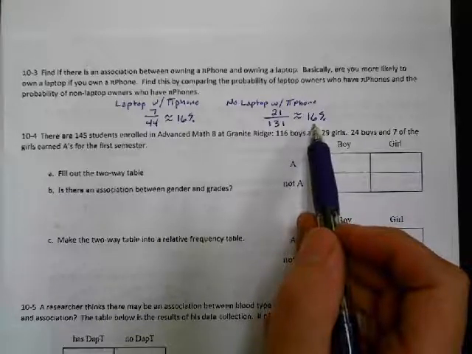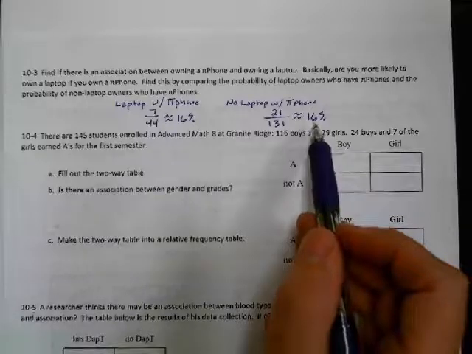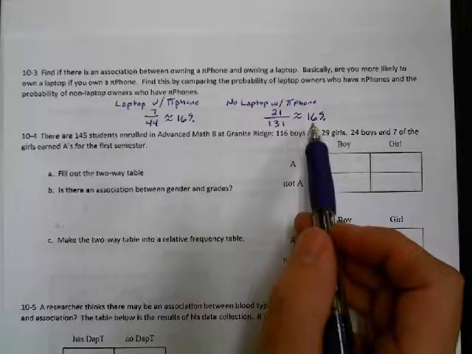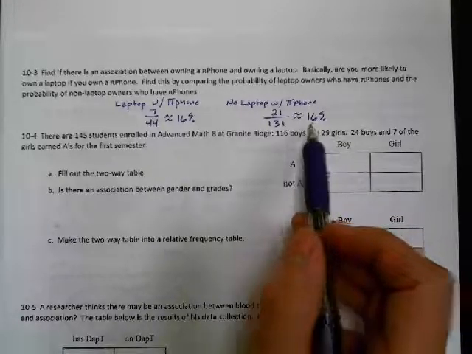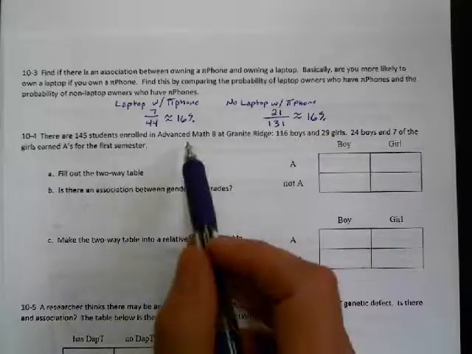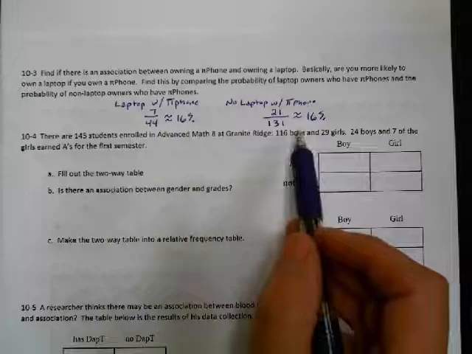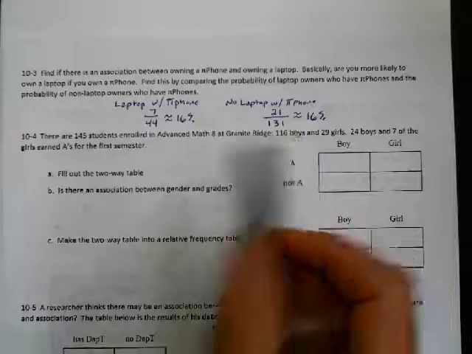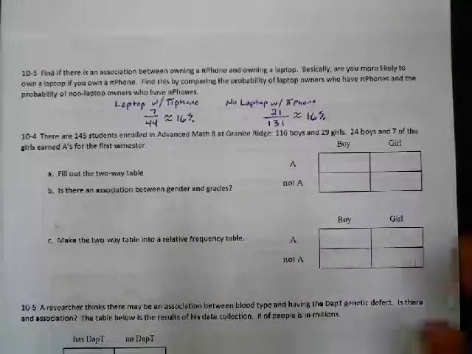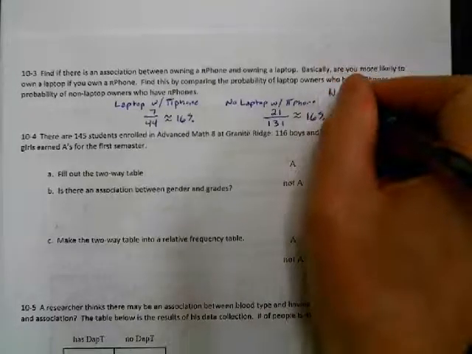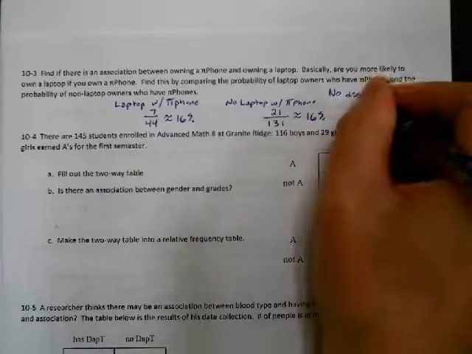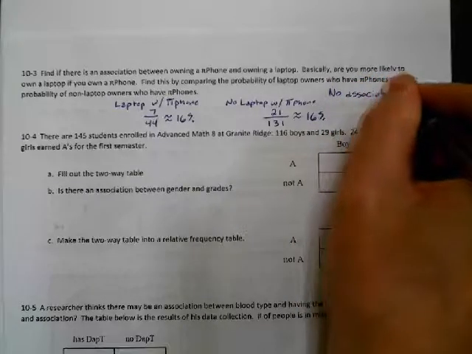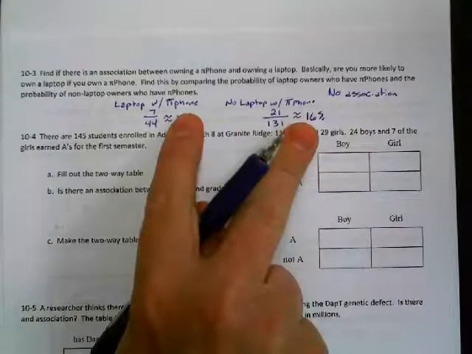or not. So there is no association here because I'm not more likely to have a PiPhone or more likely to not have a laptop. They have the same probability. So there's no association. So in here, we can say if we have a PiPhone, we are equally likely to have a laptop or not have a laptop.